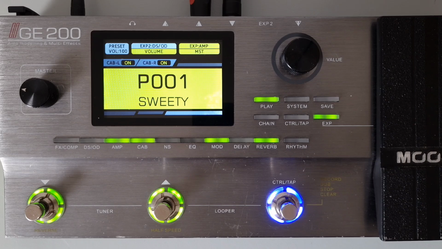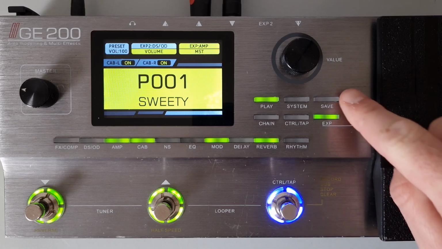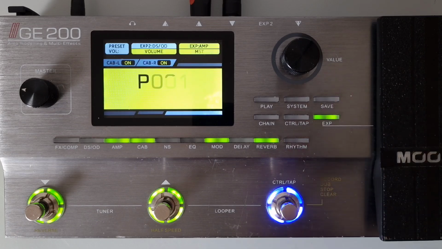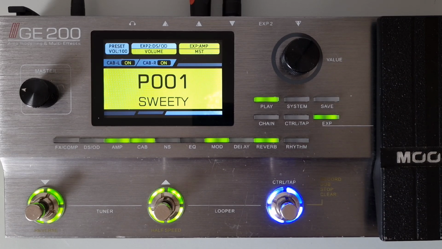How to save a preset. If you make any changes to a preset that you want to keep, you must save the changes. Changes on the GE200 are not saved automatically. To save any changes, press the save button located here. This opens up the screen to change the name. If you want to save without changing the name, press the save button again. If you didn't want to save anything, if you just press the play or chain button, you will exit without saving.